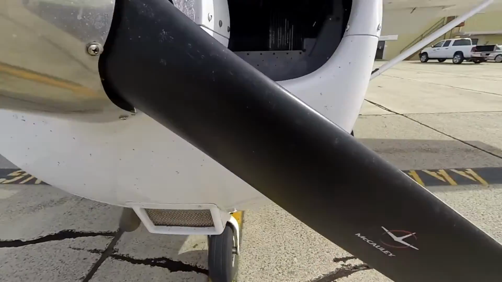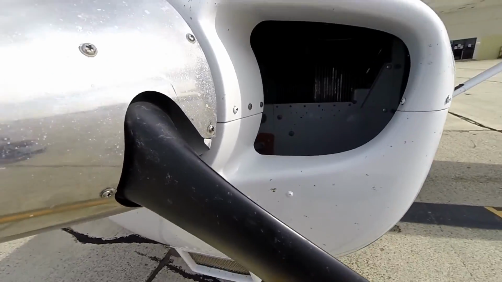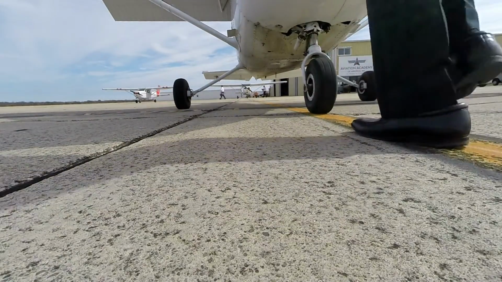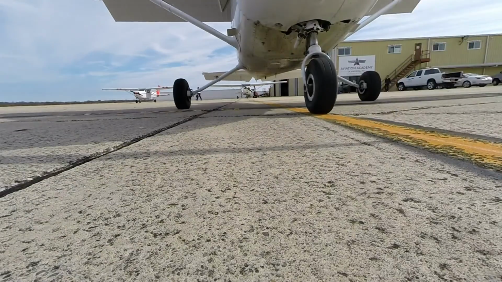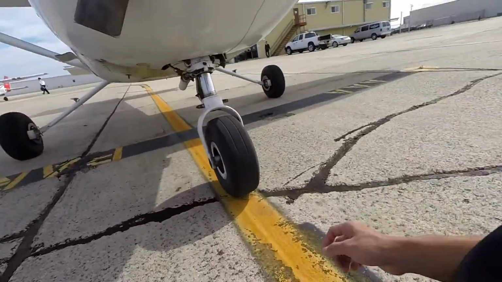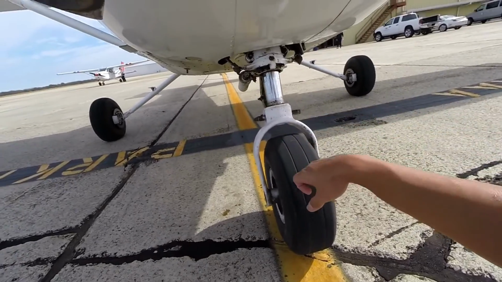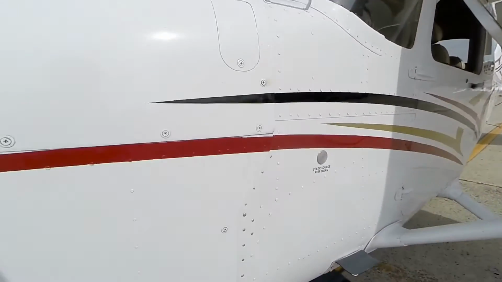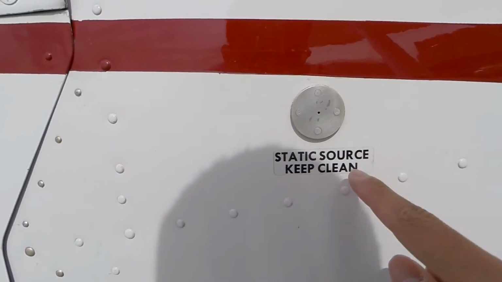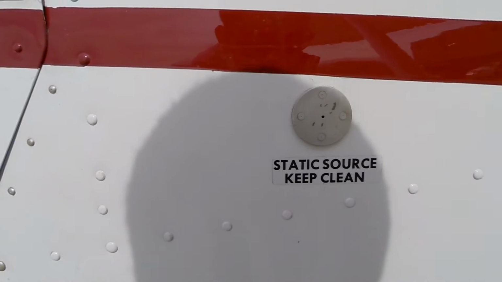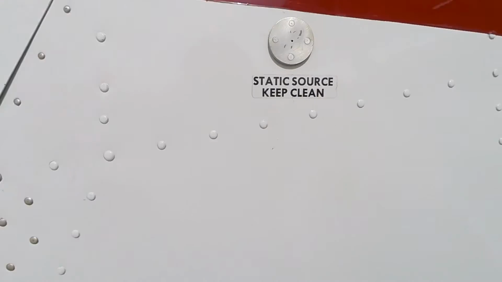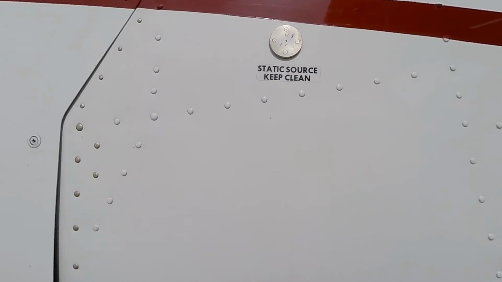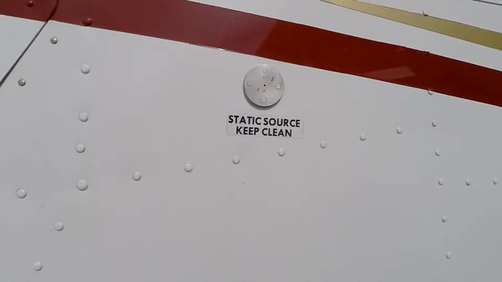And for the nose, usually this one, make sure it's up. And then make sure there's no leak, tire pressure is good, the air vent is not blocked. And make sure this thing also, the static source, this is the source that we are going to use to get our instruments up, like the altimeter, VSI. Make sure it's not blocked.